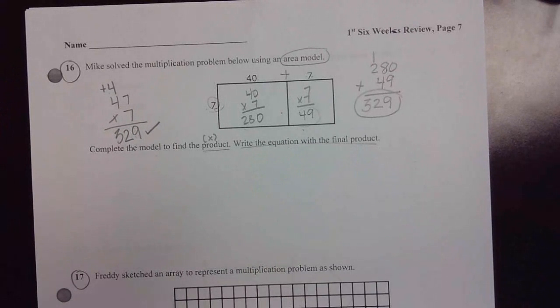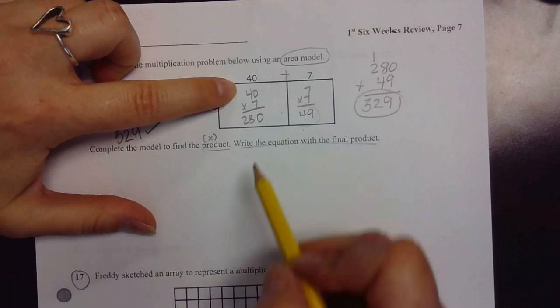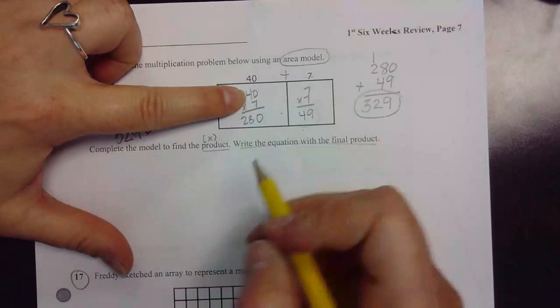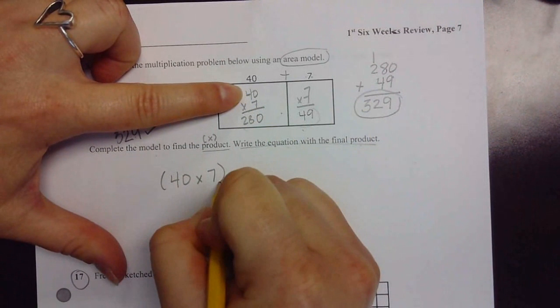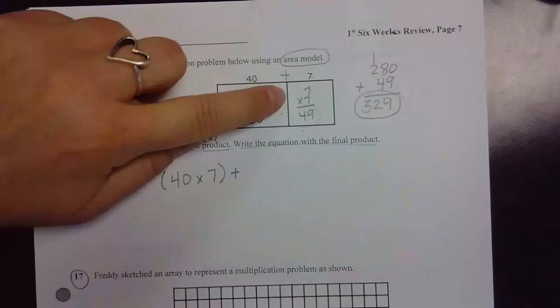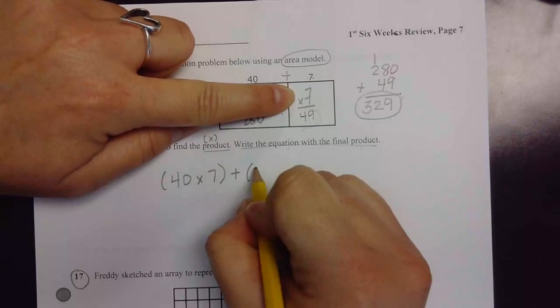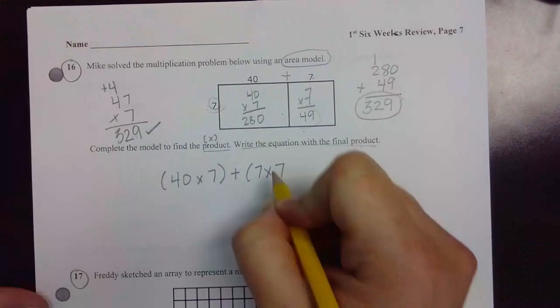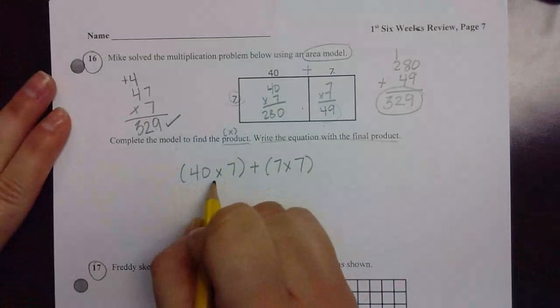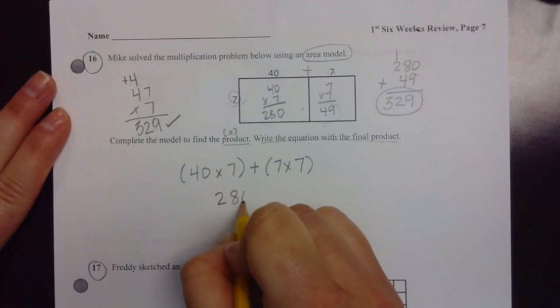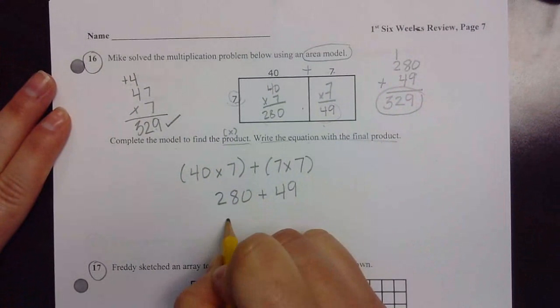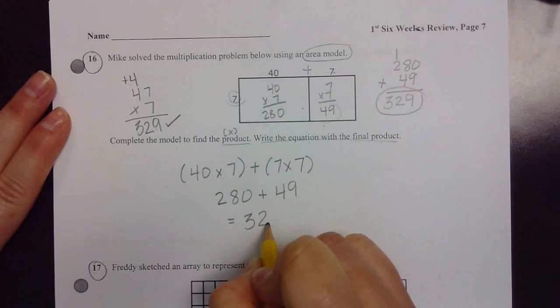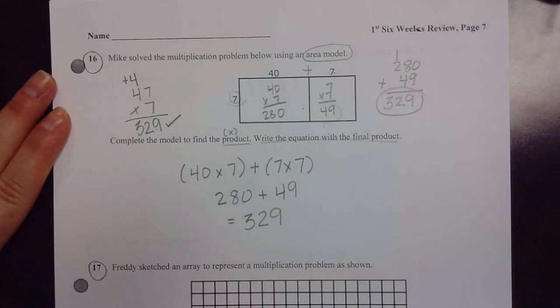Well, the reason I love area models so much is because it helps make distributive property make sense. So let's take a look at the equation in our first box. That's 40 times 7 plus, so we add our two partial products. What's equations in the second box? 7 times 7. So then what was 40 times 7? That's 280 plus 7 times 7 was 49. So there's our two partial products, and that equals 329. So there you have it.